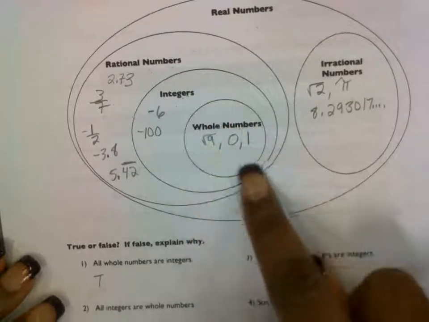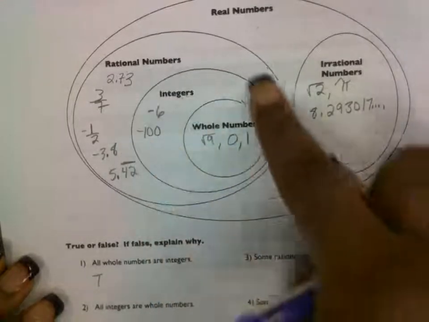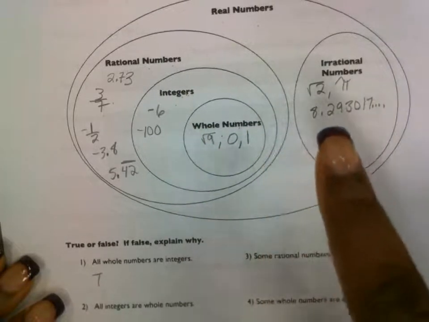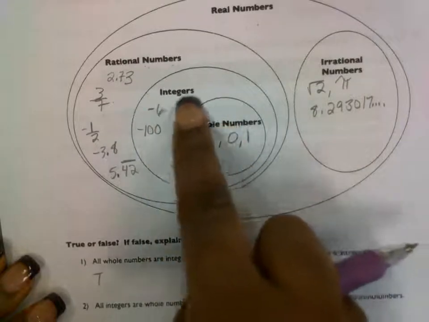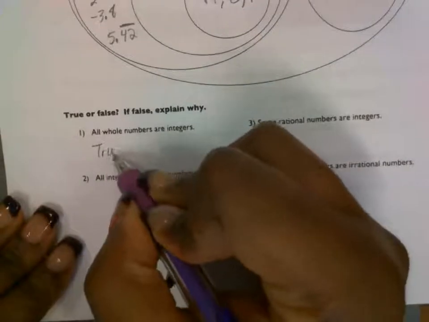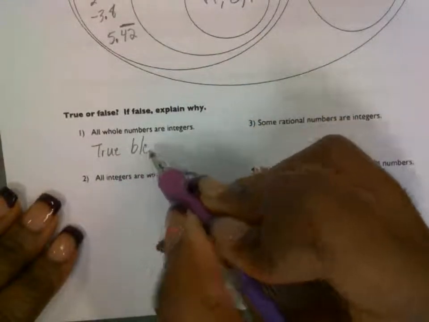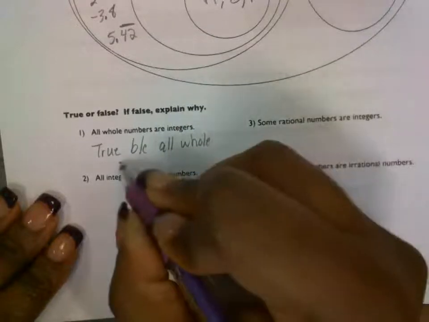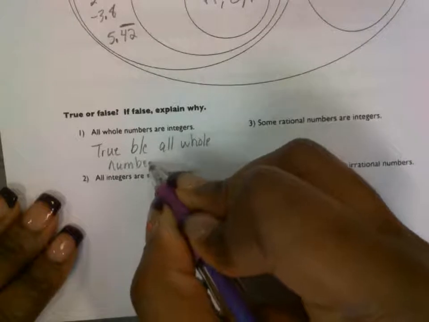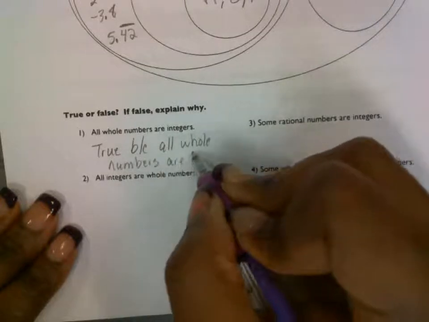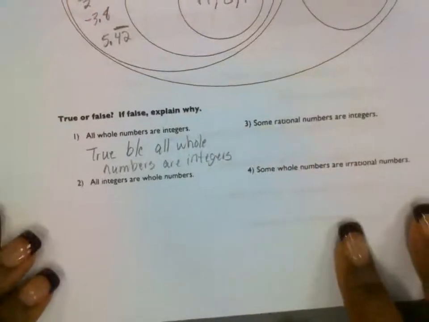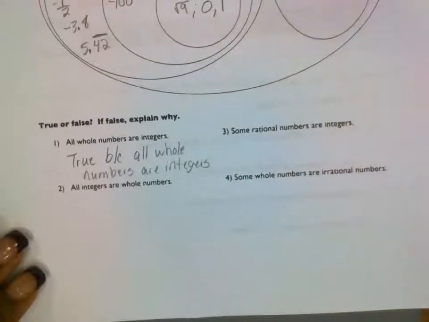You see whole numbers? Whole numbers are within the circle for integers because every single whole number, which is 0, 1, 2, 3, 4, 5, 6, 7, 8, is also going to be an integer. Okay, so this is going to be true, and we're going to abbreviate because all whole numbers are integers. That was a good job, Jonathan. Okay, and I'll pause, give you a chance to write.